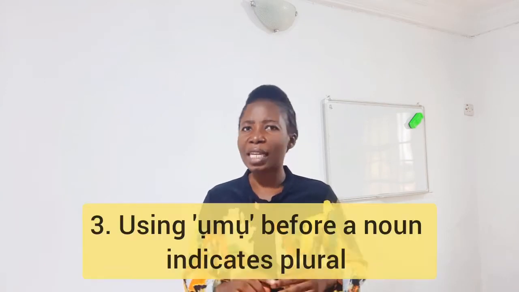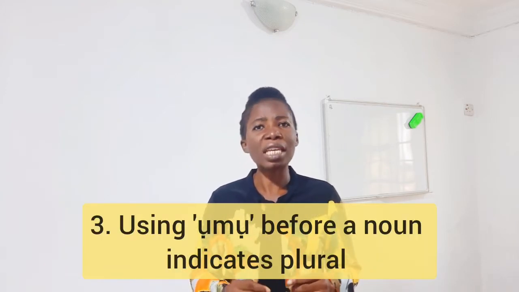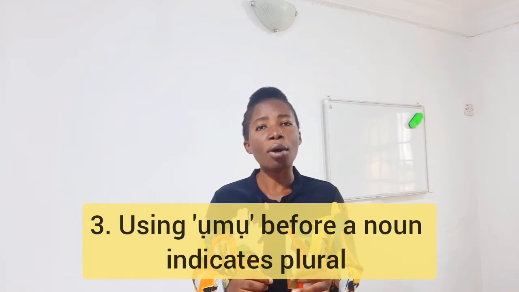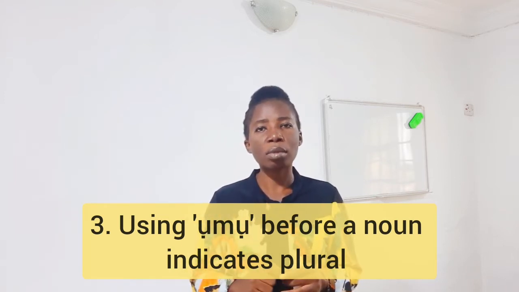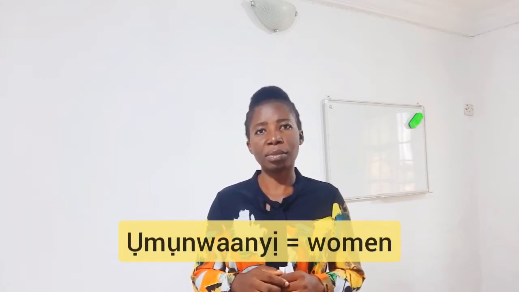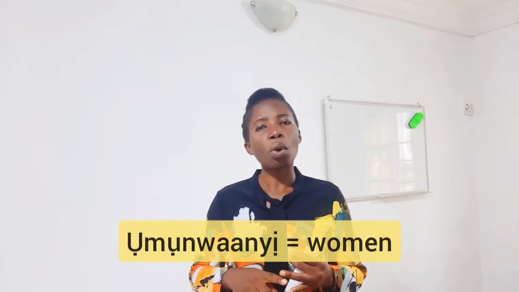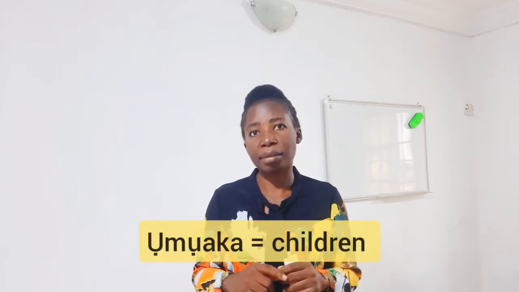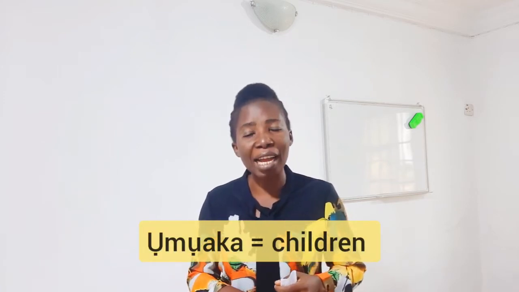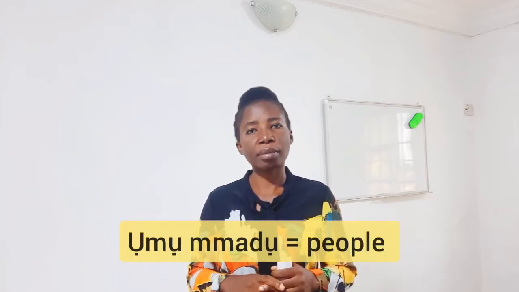The third way you can indicate plural in Igbo is by the use of ụmụ. Ụmụ is used to indicate plural. Example, ụmụ nwanyị, women. Ụmụ nwoke, men. Ụmụaka, children.